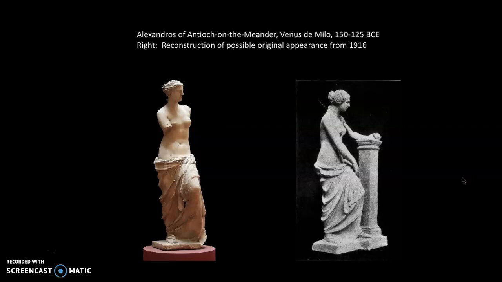Leaning against a pillar, as what we see in the reconstruction here, perhaps maybe resting her elbow on the shoulder of another figure. There's been suggestions about her holding a variety of objects. She is popularly thought to represent Aphrodite because of her sensual feminine curves and her half-nakedness.